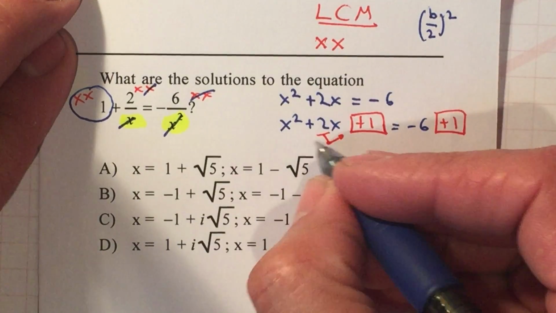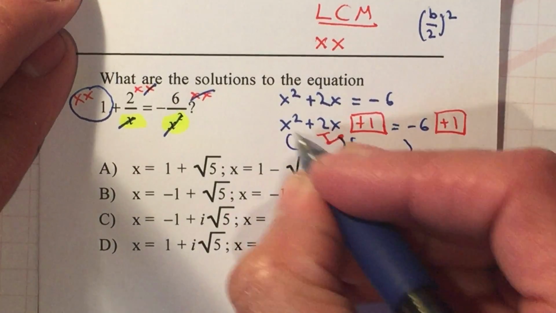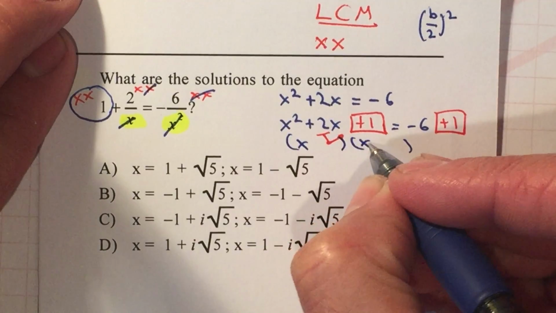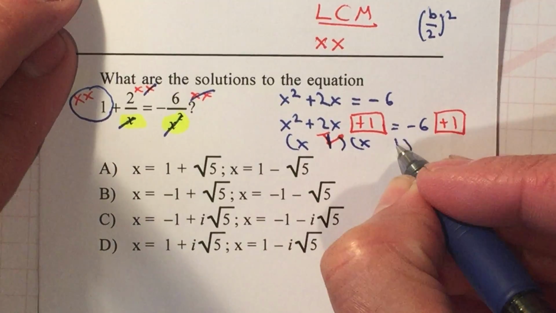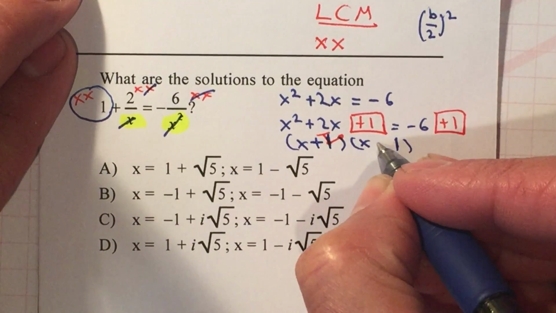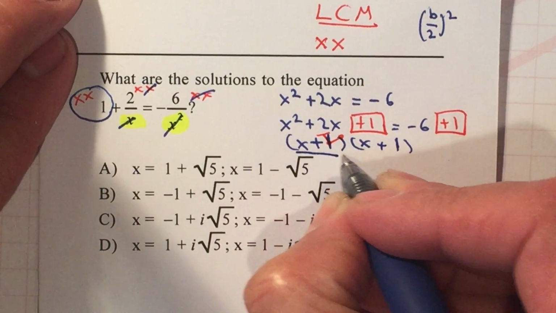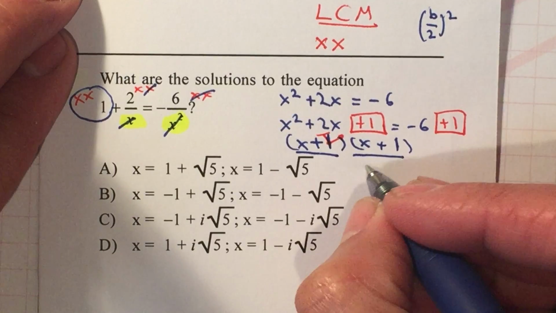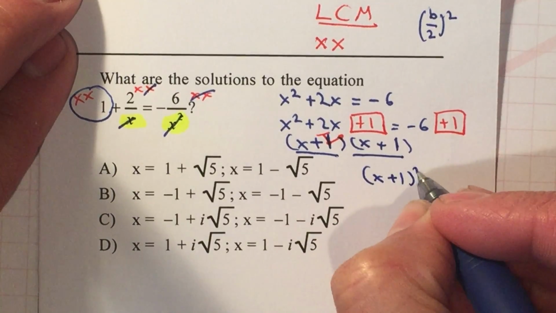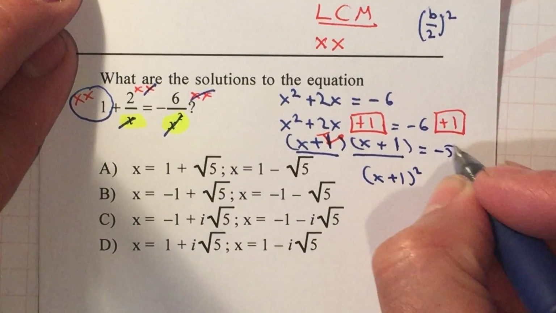And now I'm going to factor the left hand side. Factors of x squared are x and x. Factors of 1 will be 1 and 1, and they both will be positive because I need to add up to a positive 2x. They should always be the same, so we have x plus 1 squared is equal to negative 5.